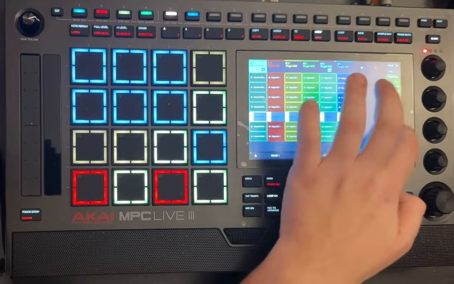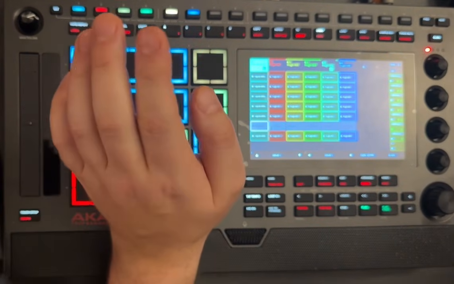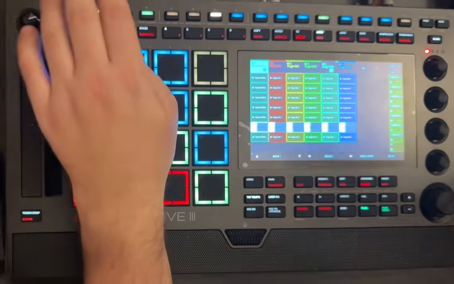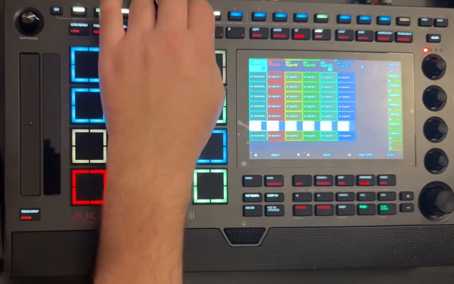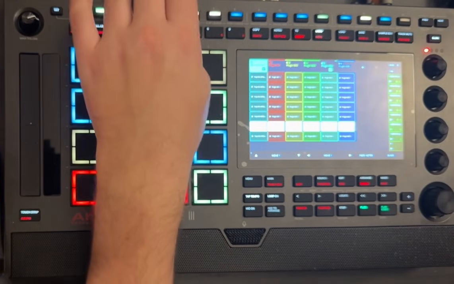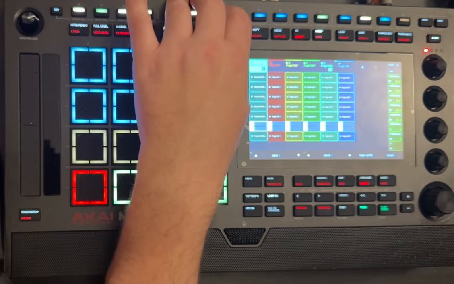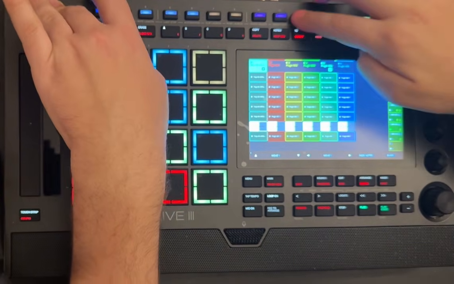Now we're going to create essentially a bridge. So we'll go back into the drums. And let's go here.